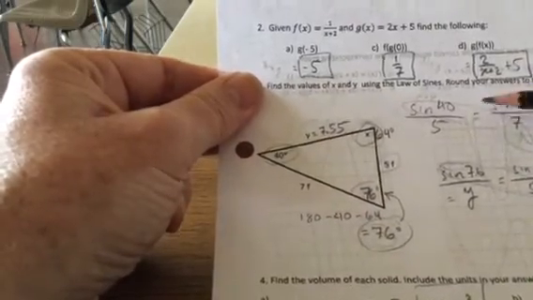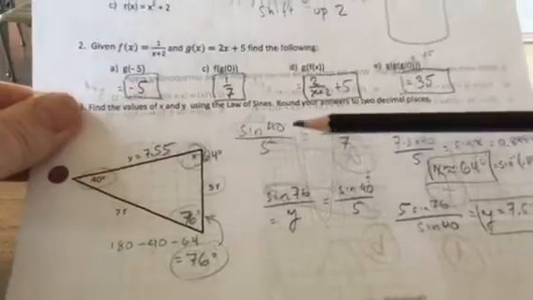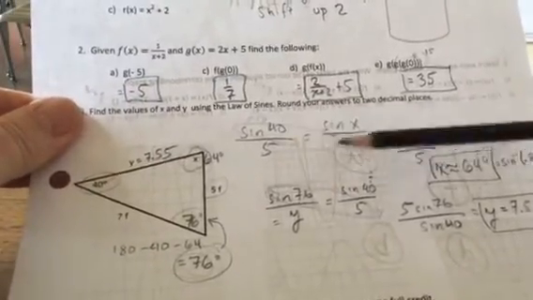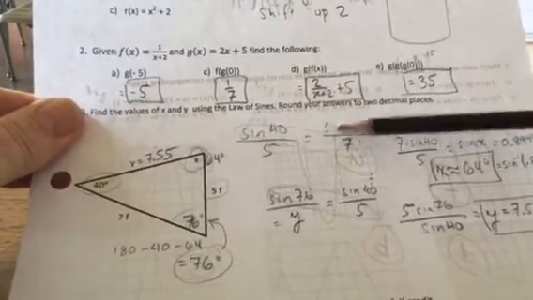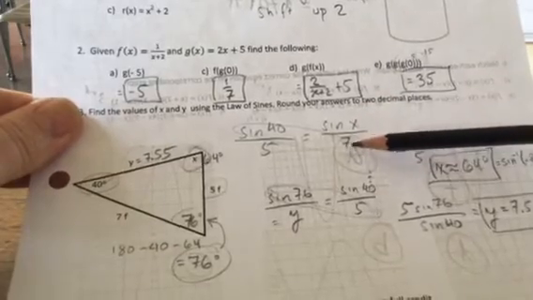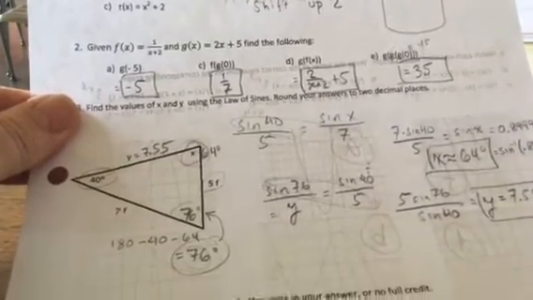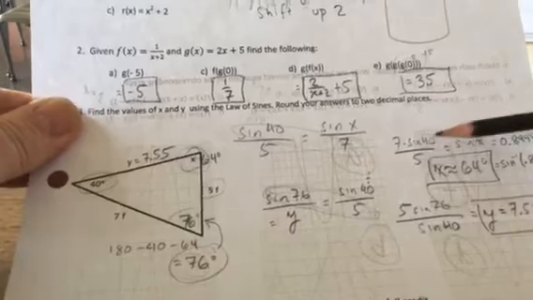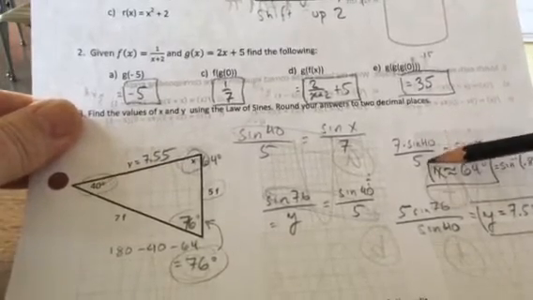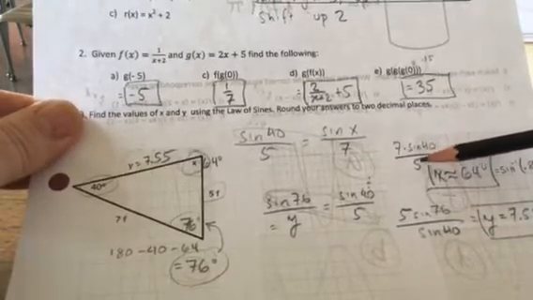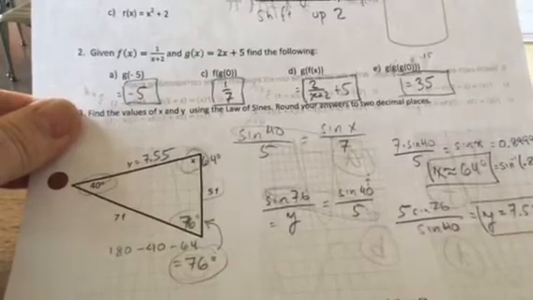So we set up this equation. Oh, sorry, it wasn't on the screen, excuse me. Anyway, here's our law of sines equation. Sine of 40 over 5 equals sine of x over 7. And we cross multiply to get 7 times the sine of 40, divided by 5, and that will equal the sine of x.